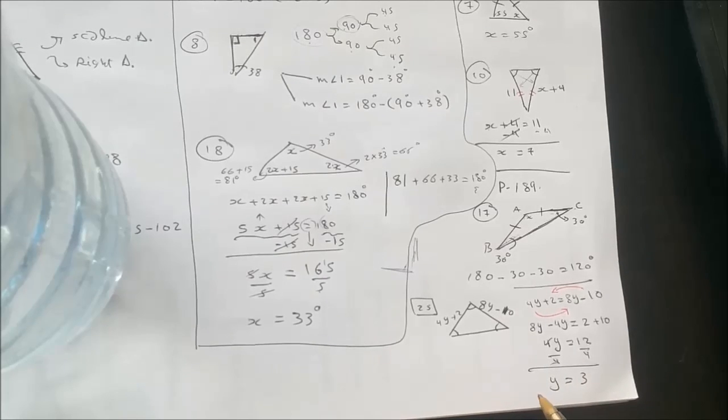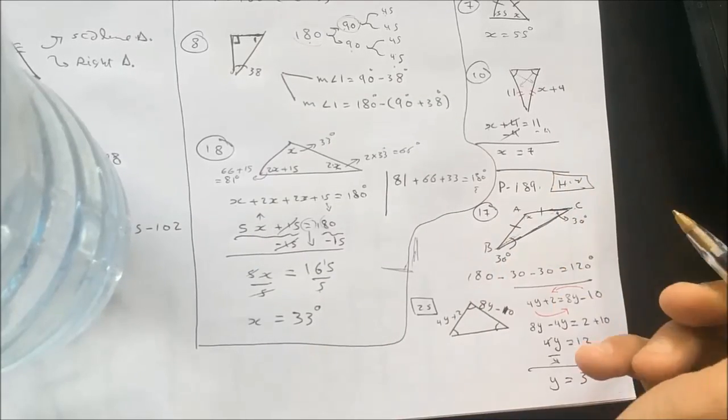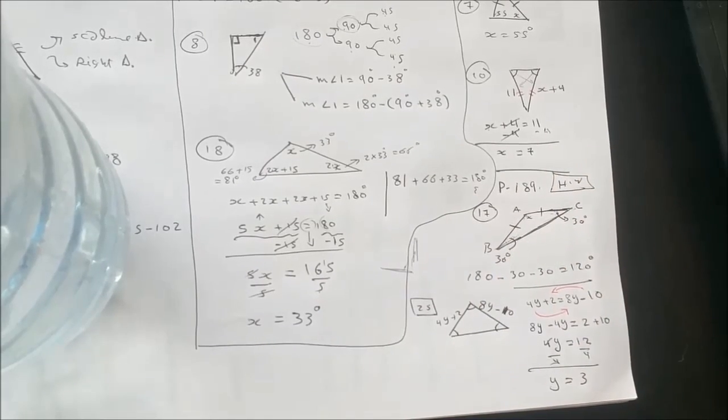All I need is for you to solve this page 189. So this is homework. I need you to complete it, inshallah, to complete our video next time. Bismillah. Thank you.